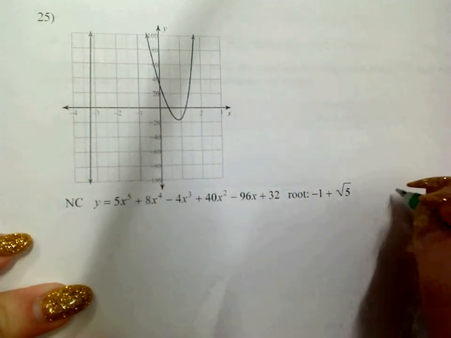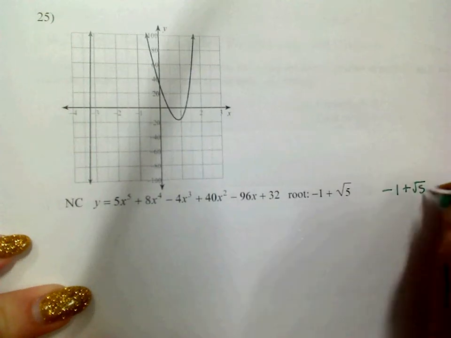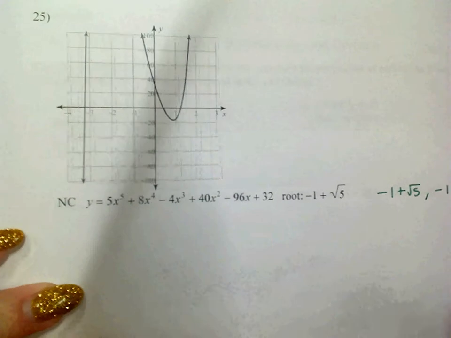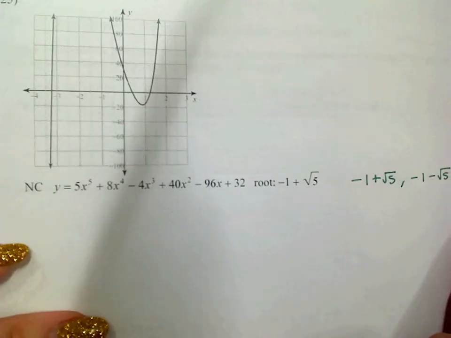Hey guys, just a reminder, if I give you negative 1 minus the square root of 5, can you choose to do negative 1 plus the square root of 5 first? Sure, if you want to do the positives, the least amount of negatives possible is kind of a good thing sometimes. Okay, but then I gave you a picture.